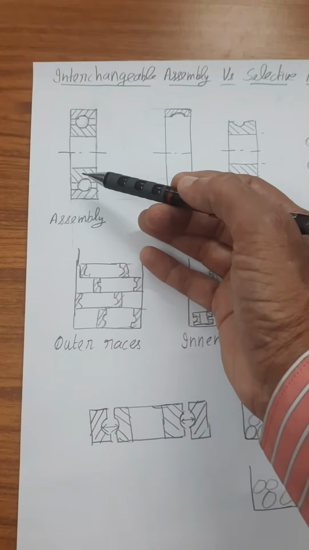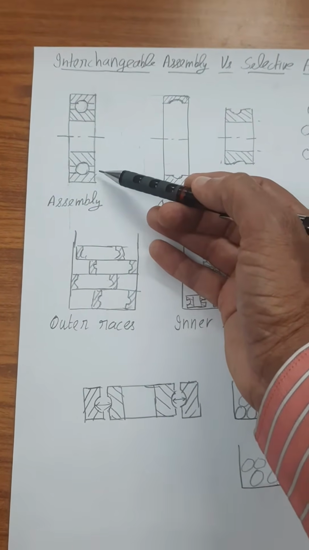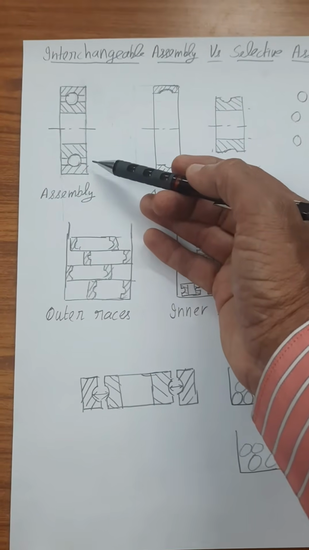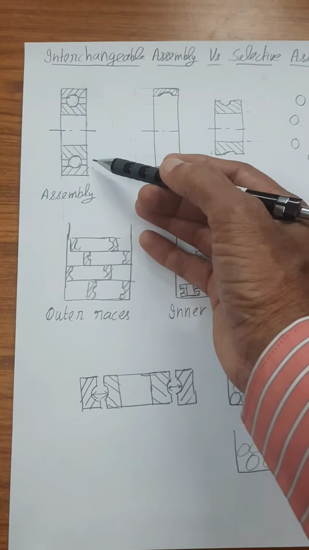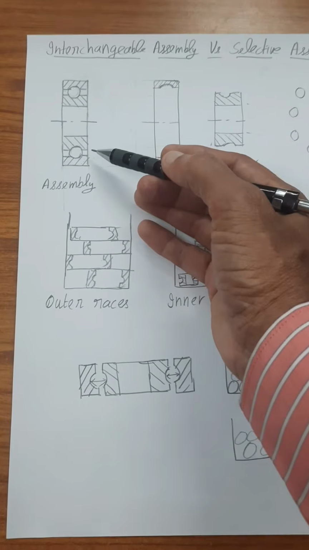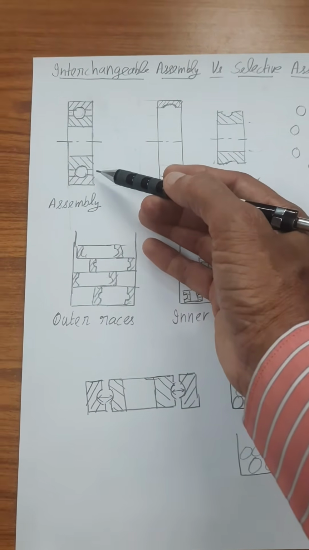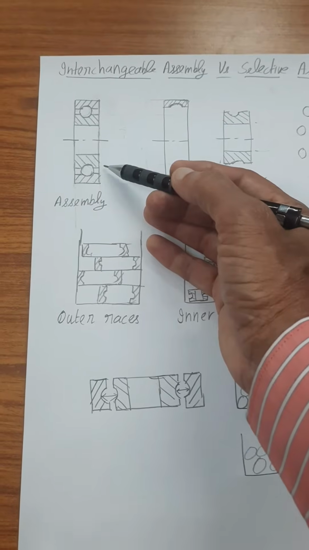When you want to manufacture a precision component like a ball bearing using interchangeable parts, it is very costly. It is better to use selective assembly of the parts to manufacture the ball bearing assembly to reduce the cost.